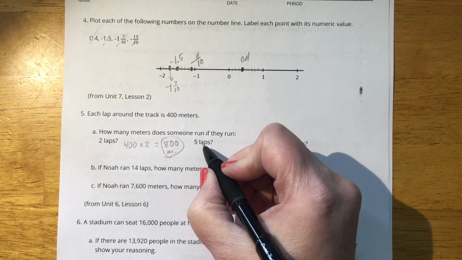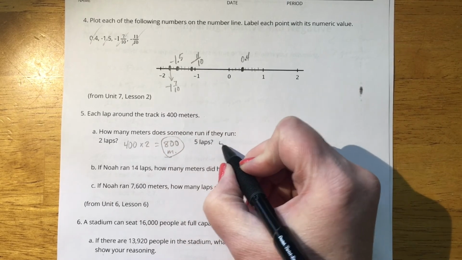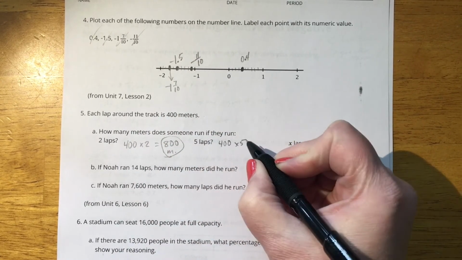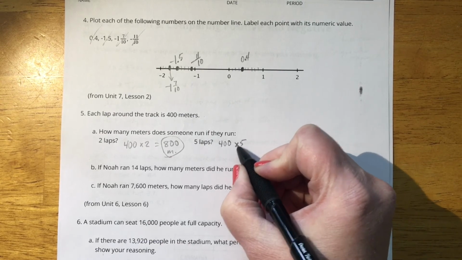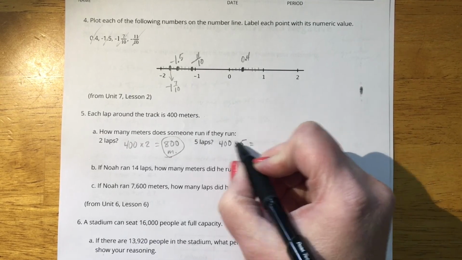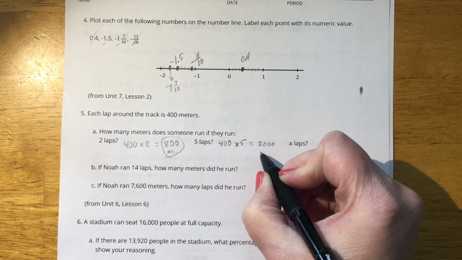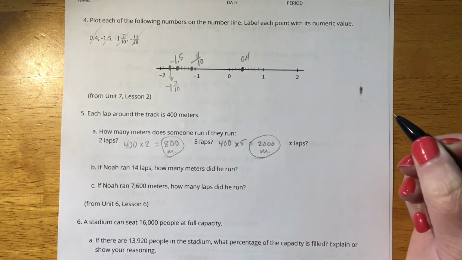Okay? What if they ran 5 laps? Well, same idea. If they did 400 per lap times 5 laps, that's a times sign, then 4 times 5 is 20, but I have 2 more zeros, so it's actually 2,000 meters.